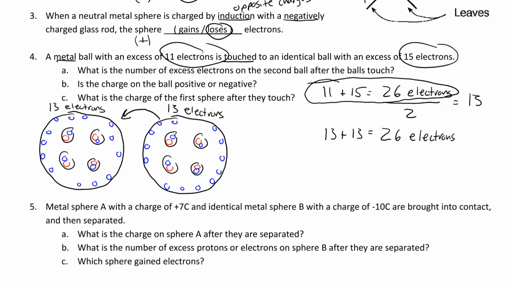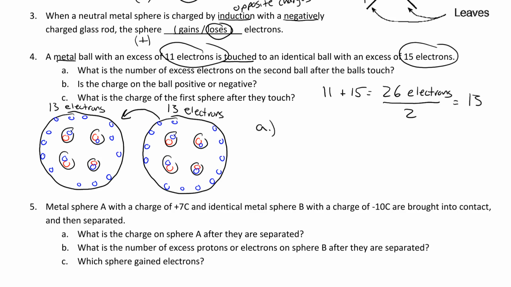So let's talk about the questions. For A, it says, what is the number of excess electrons on the second ball after the balls touch? Well, it's going to be the same for both. So for A, it's 13 excess electrons. And then B says, is the charge on the ball positive or negative? Since they are excess electrons, it's going to be negative.